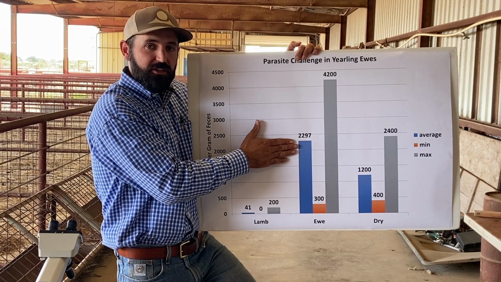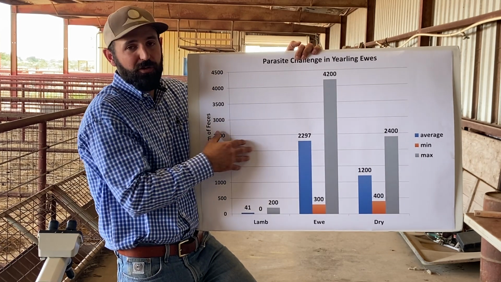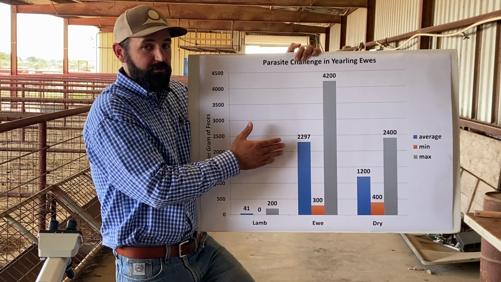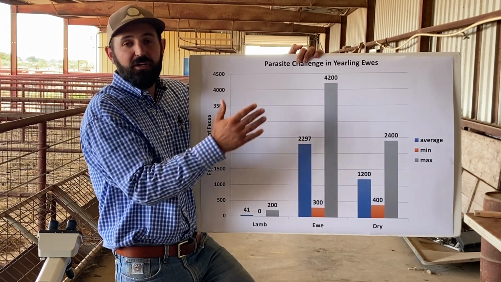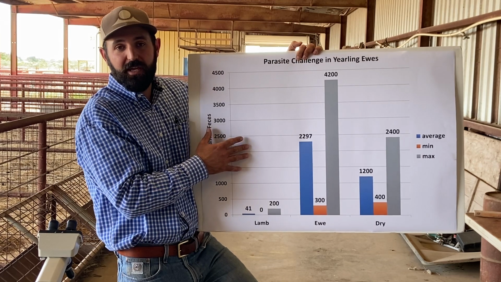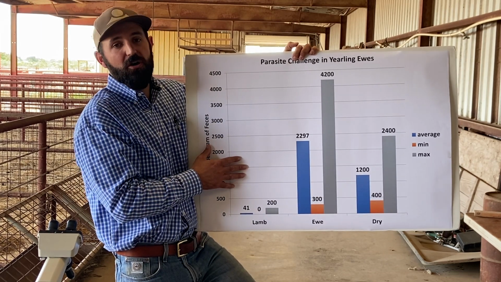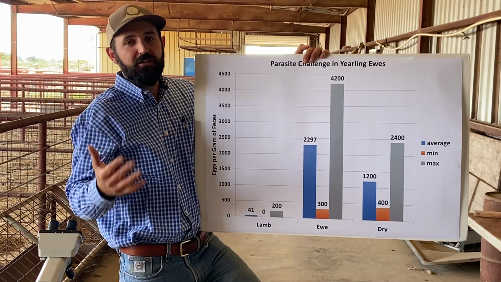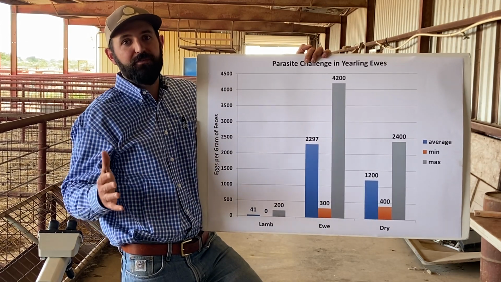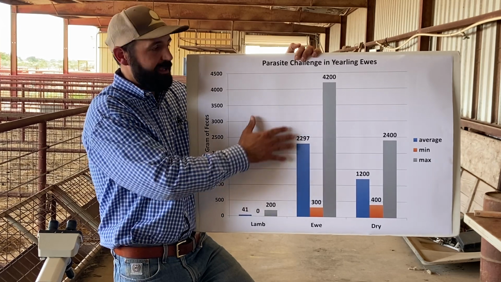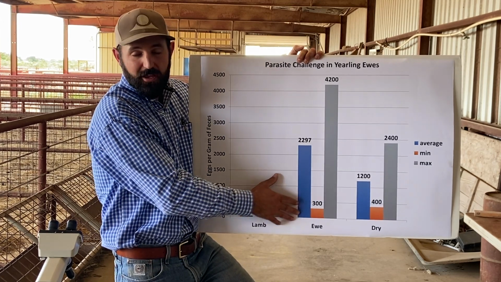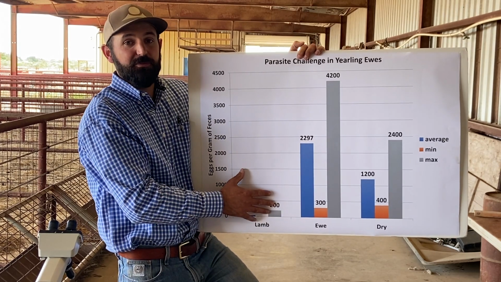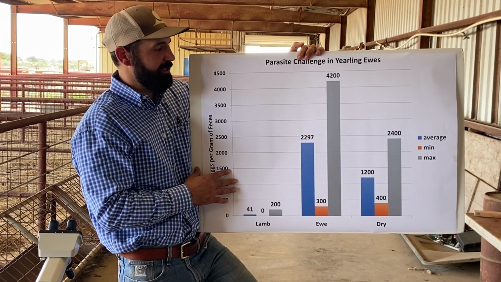The average within this group is 2,300, and if we would have just grabbed a sample from a handful of those ewes and saw egg counts of 2,500 to 3,000, we could have been concerned. We wouldn't have known that we were only getting samples from ewes that are diverting nutrition and resources away from their immune system to raising their lambs. Again, these are yearling ewes, and if they've lambed in the first year, they're probably going to be kept as replacements. They've certainly proven their worth from a fertility standpoint.